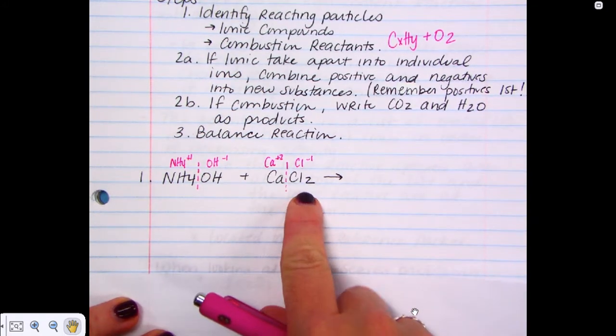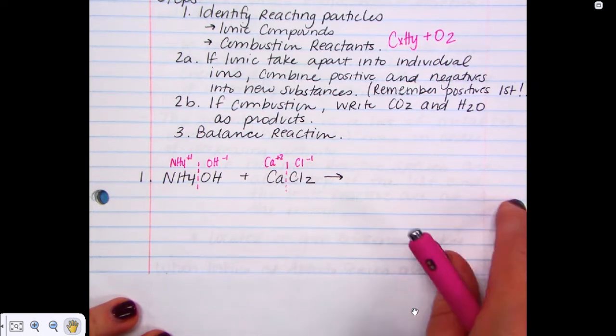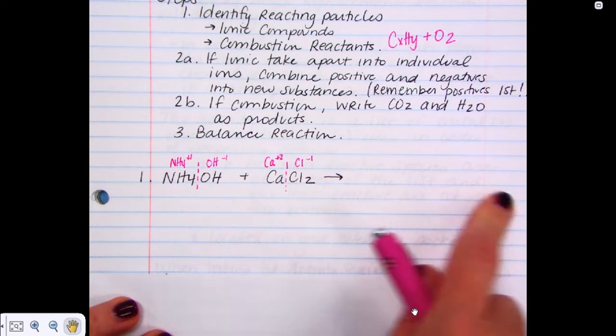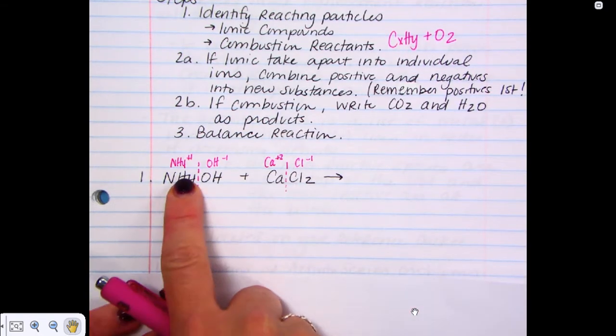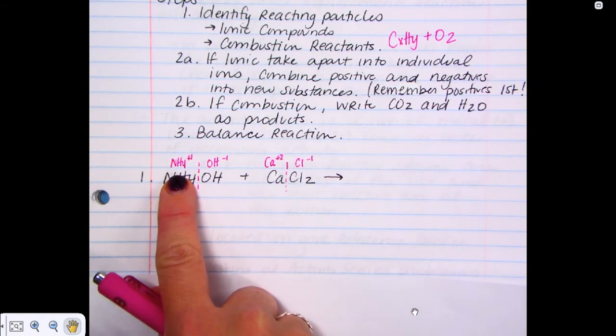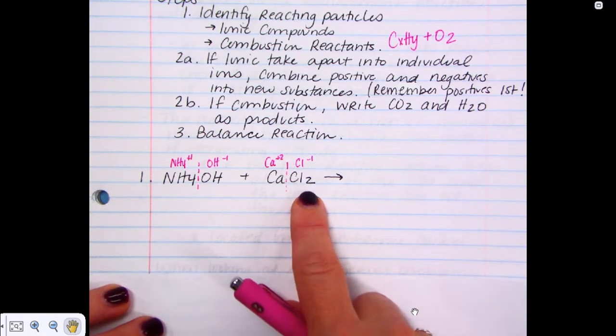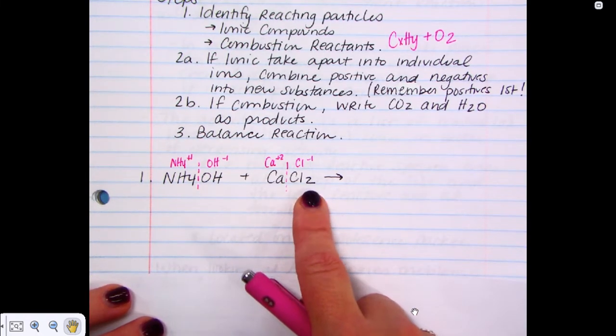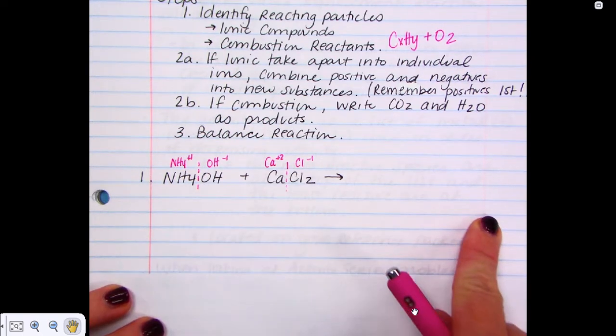We're going to take care of this 2 when we balance and add coefficients. That's different from this 4. This 4 goes with me. Why? Because that's a polyatomic ion. That 4 is part of the ion. So if it's a subscript that's part of a polyatomic, it goes with you. If it's a subscript that's there because of a drop and swap, ignore it until you go back and balance.